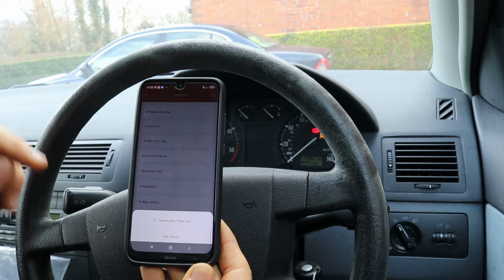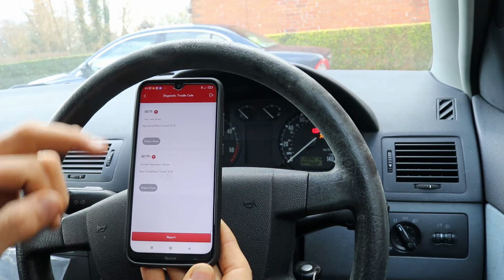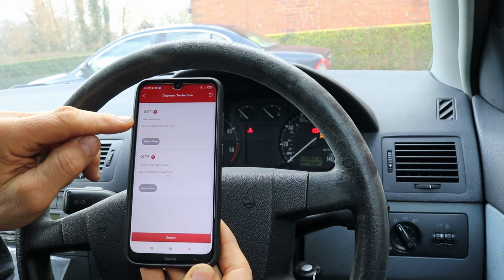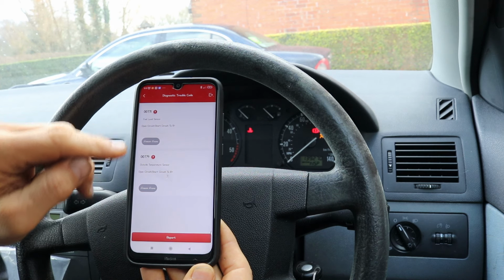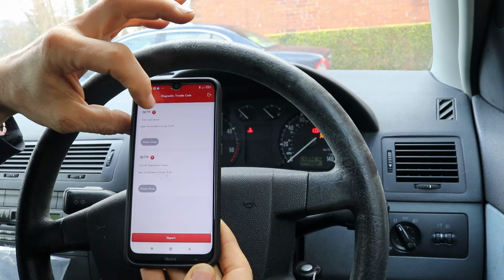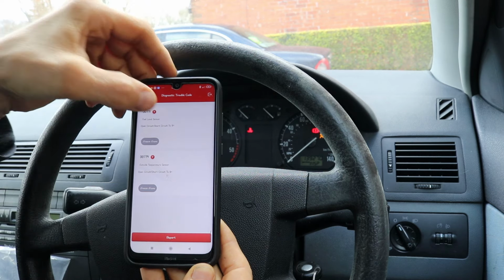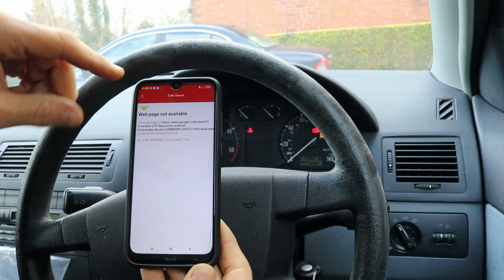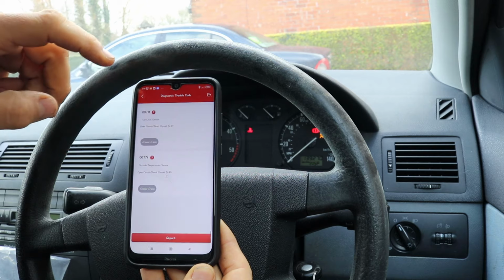So I'll read the fault codes. And I've got 2 fault codes here with the corresponding code numbers. And if you click on the question mark next to it, and you're within range of your internet, which I aren't, it'll go onto the internet and look up that code. So I'll do that later.